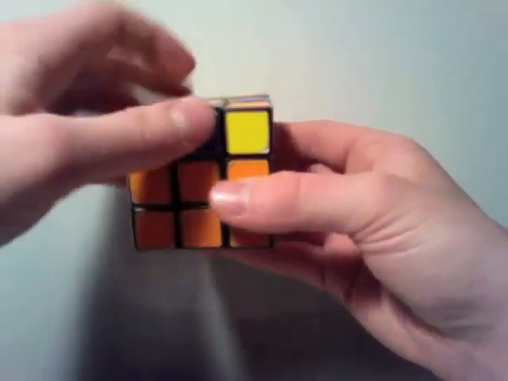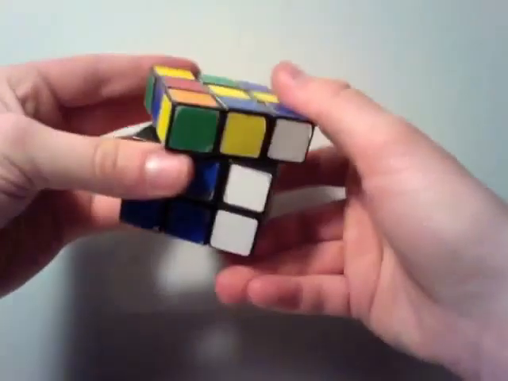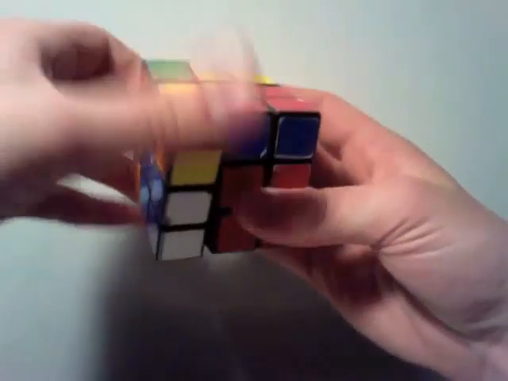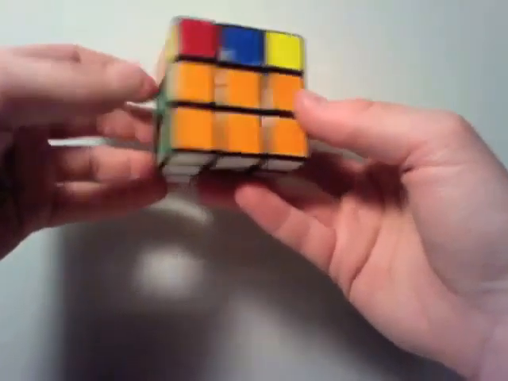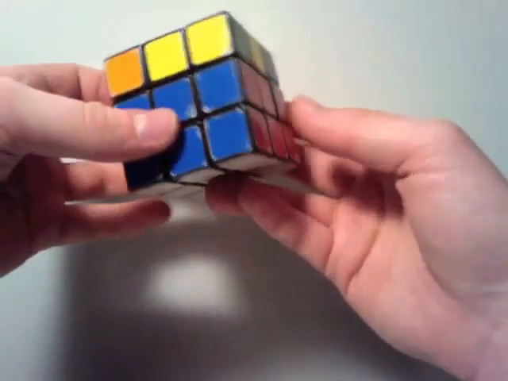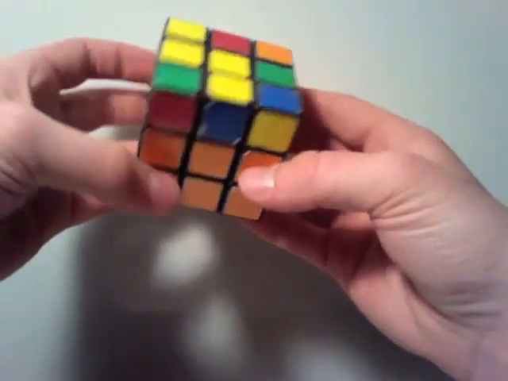Find another piece, this one, again to the right, just like that, and it goes into place. So now I have the whole second layer solved. The white side is still good, and I can move on to the third layer.